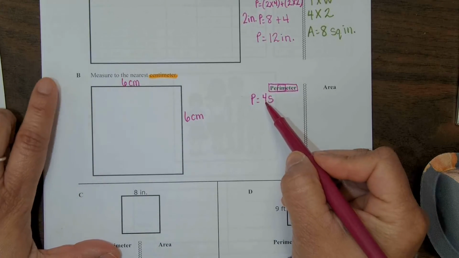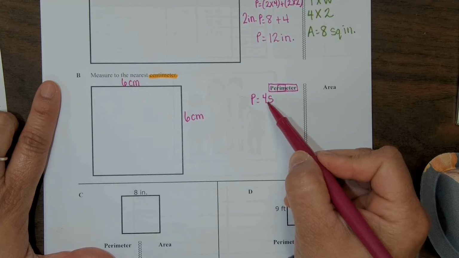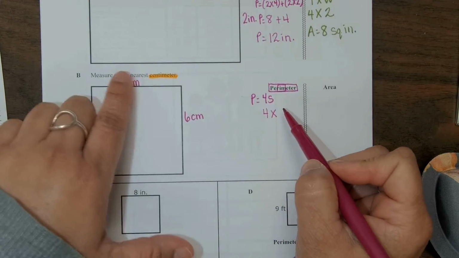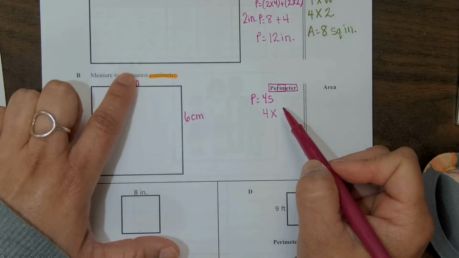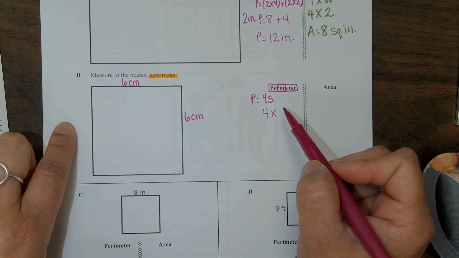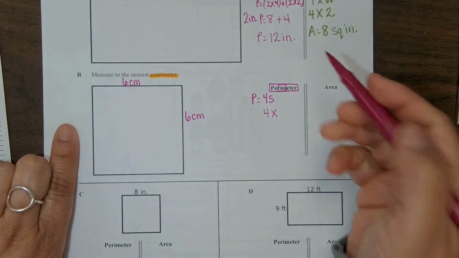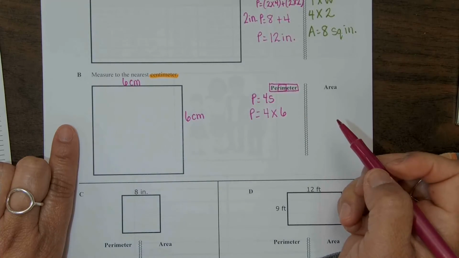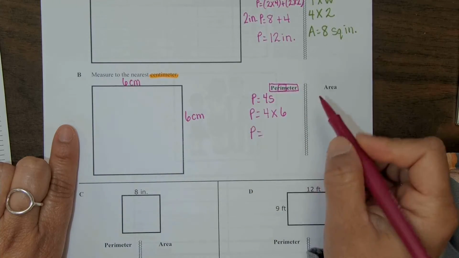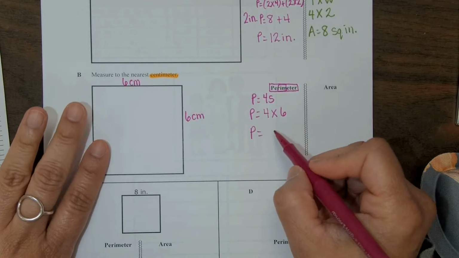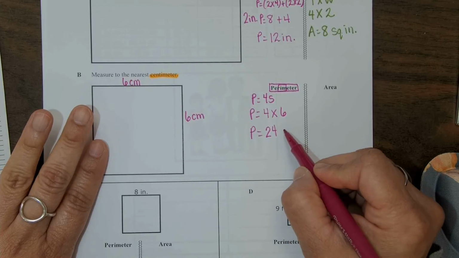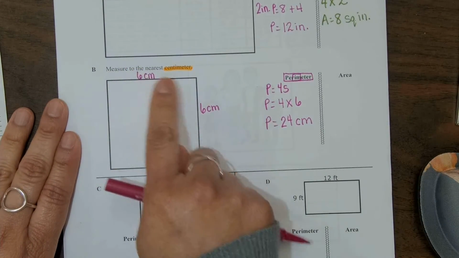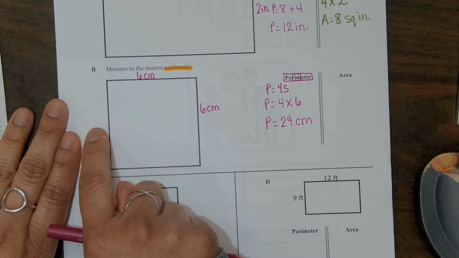This means I have 4 groups of 6: 1, 2, 3, 4, because every side is 6. So perimeter equals 4 times 6, which is 6, 12, 18, 24. 24 centimeters. If I add all my sides, I have 6, 12, 18, 24.